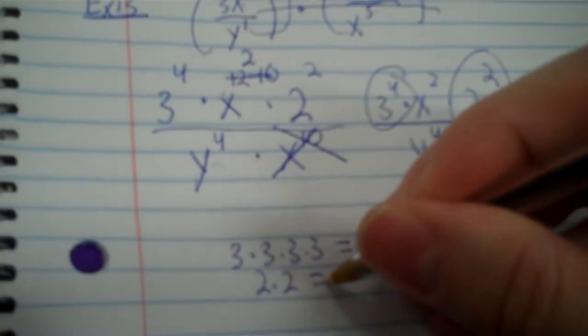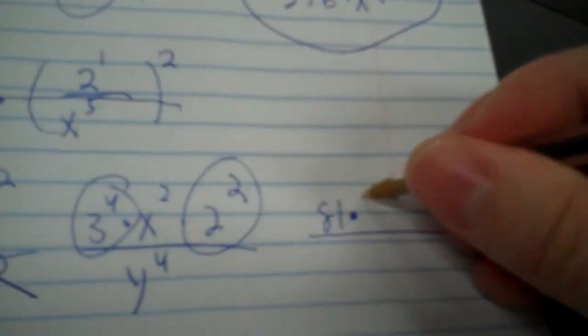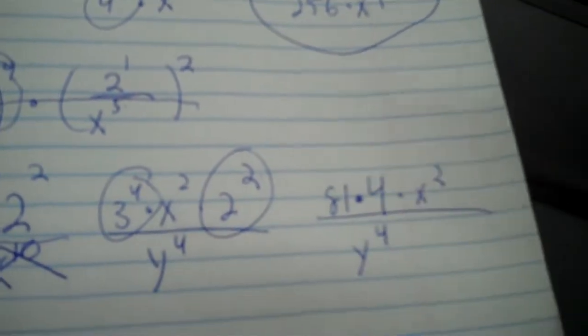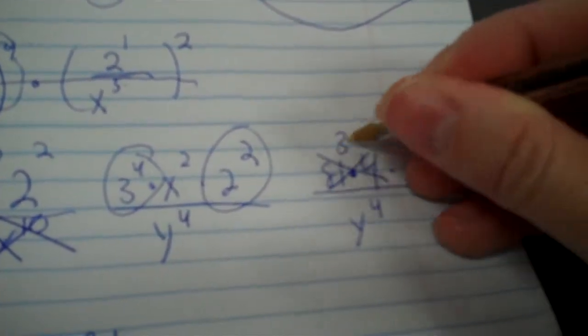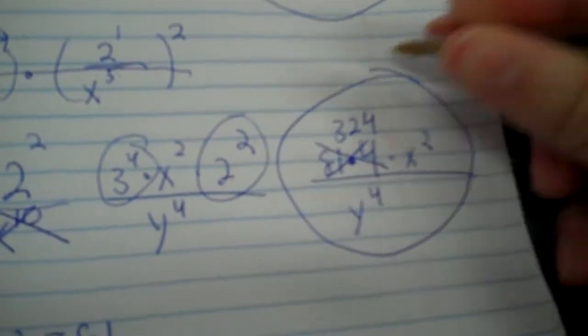I can also figure out 2 to the second, that'd be 2 times 2, and that's 4. And then times x to the second, y to the 4th. Then the last step, we probably need to take 81 times 4. That's 324. There we have it.